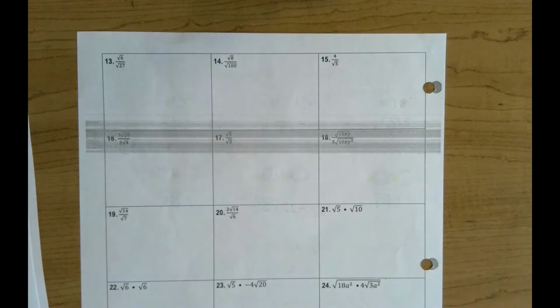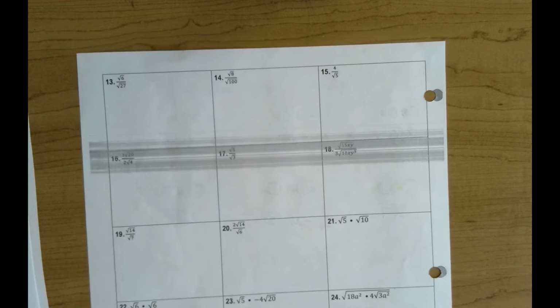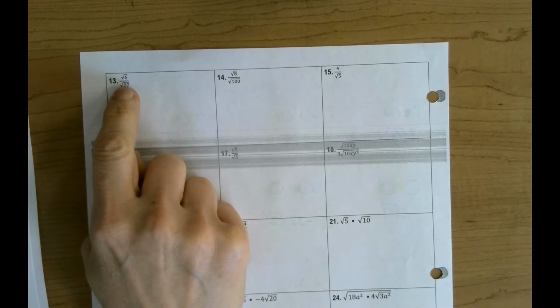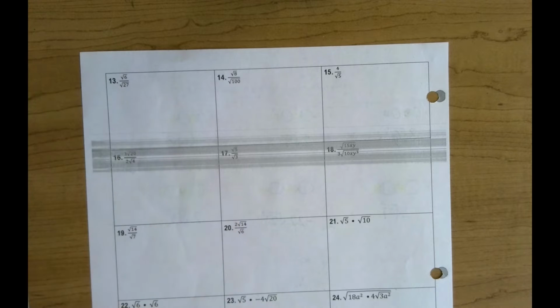All right, now we're getting into dividing and multiplying with radical expressions. So when we are dividing or multiplying, we are going to do that operation with the radicands and then with the numbers in front of the radical symbols. So like the square root of 6 divided by the square root of 27. First, you want to see if you can simplify it any further. See if there is a greatest common factor between the two, and then you can divide both sides.